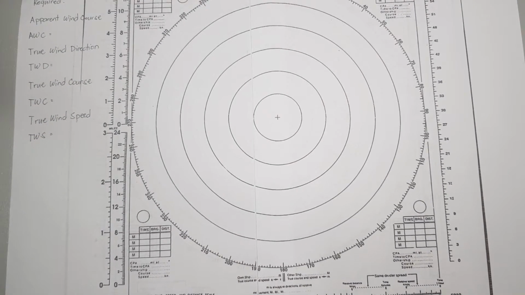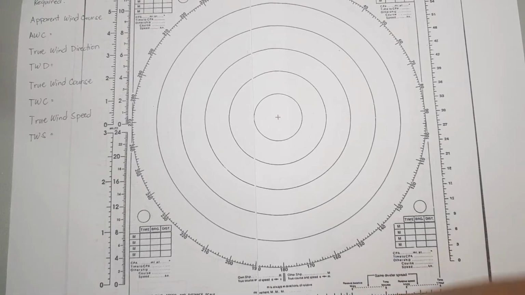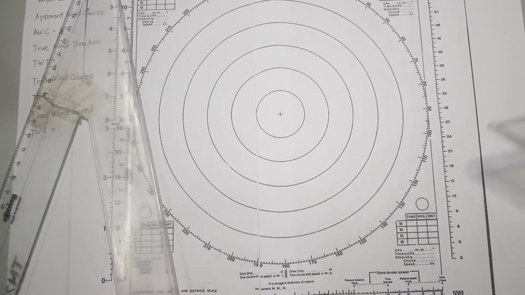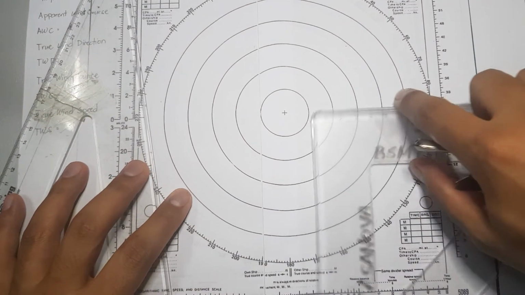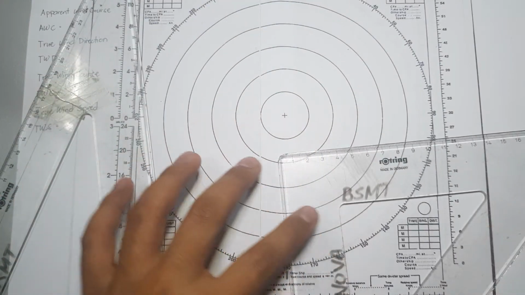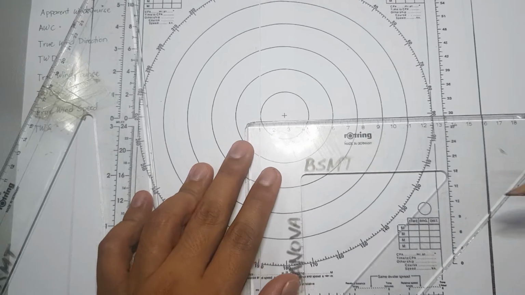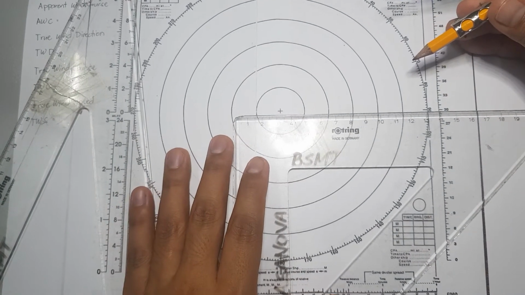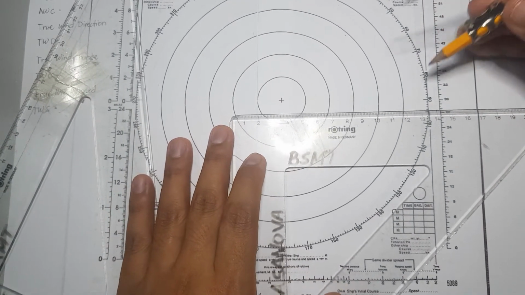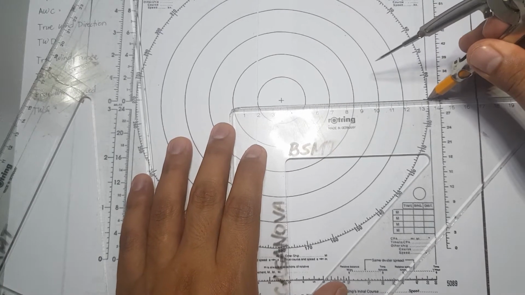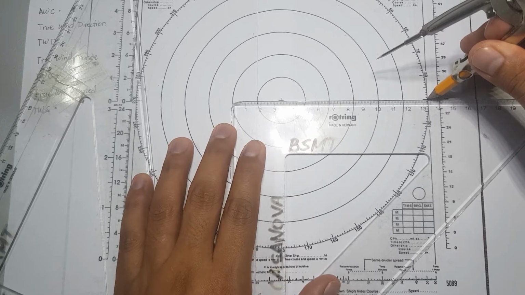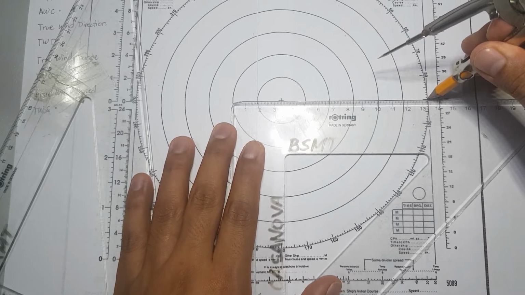So let's start by finding and plotting the own ship course and speed in our radar transfer plotting sheet. First, we will plot the own ship course and speed. Own ship course of 090 degrees true.